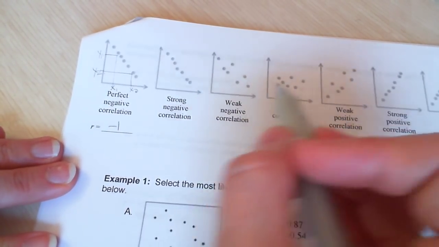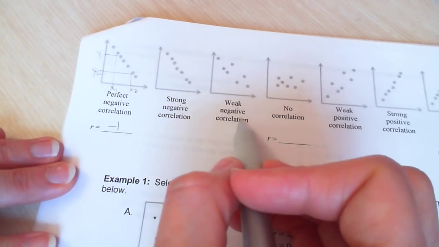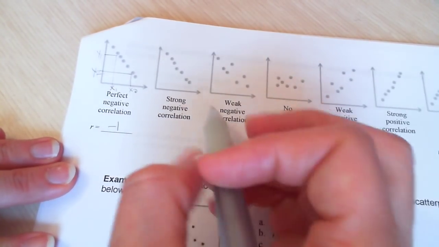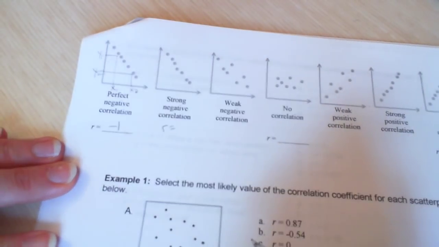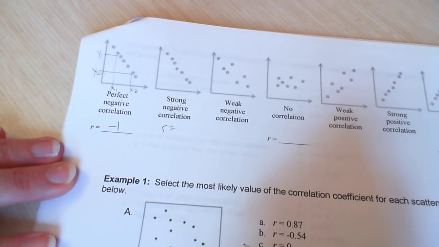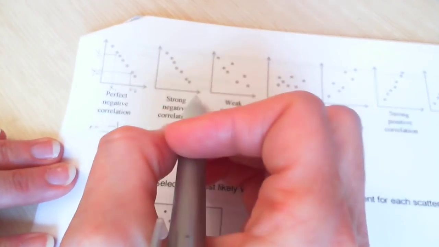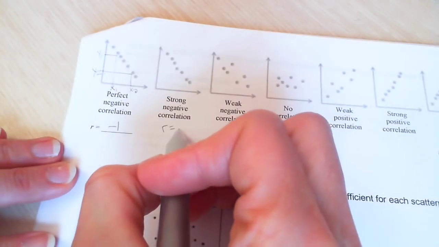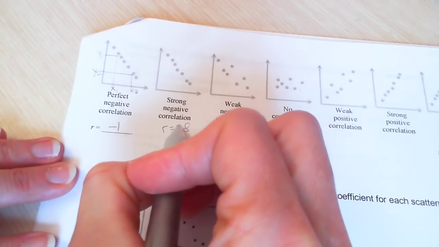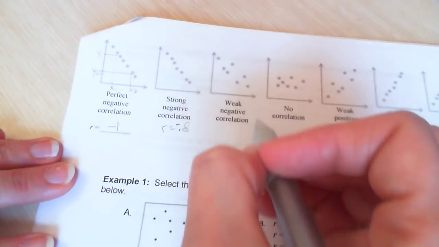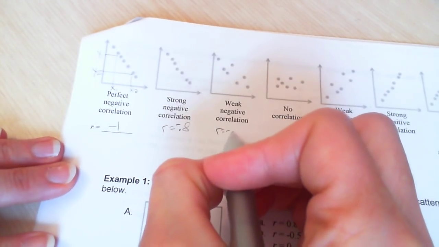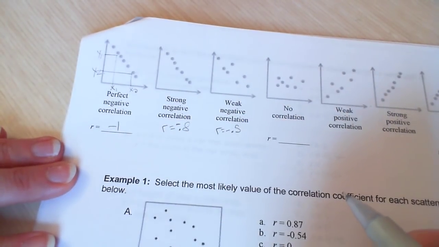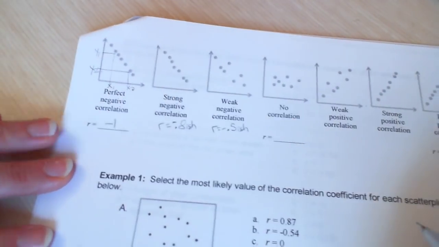Here you see these are all negative, but they're getting a little weaker. I'm just guessing at these r values. For r values, you'd have to have data to know for sure, and we'd put it in our calculator to find out. But this is not perfect, but it's pretty good. So maybe that would be a negative 0.8. This is less, but you can still see the negative relationship, so maybe that would be negative 0.5-ish, we'll say. So somewhere in the 8s, somewhere in the 5s.